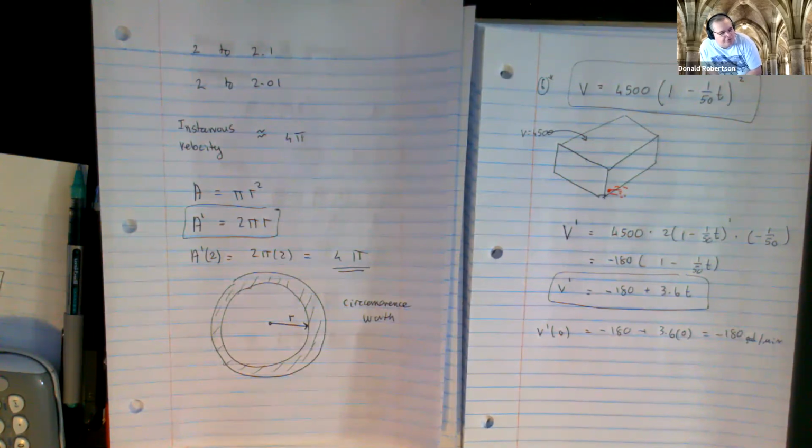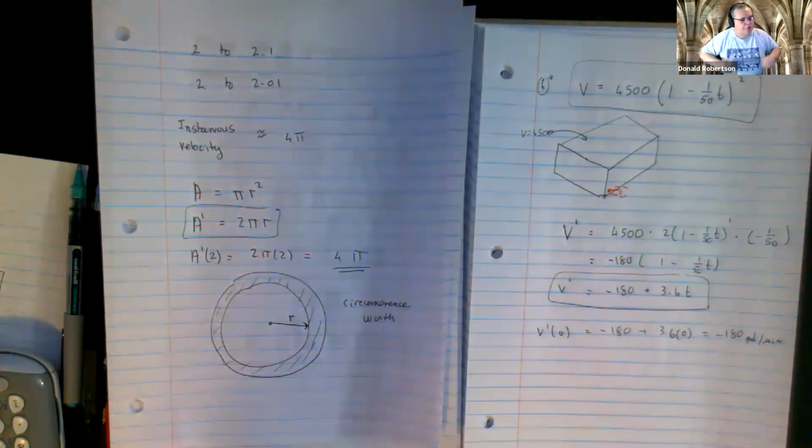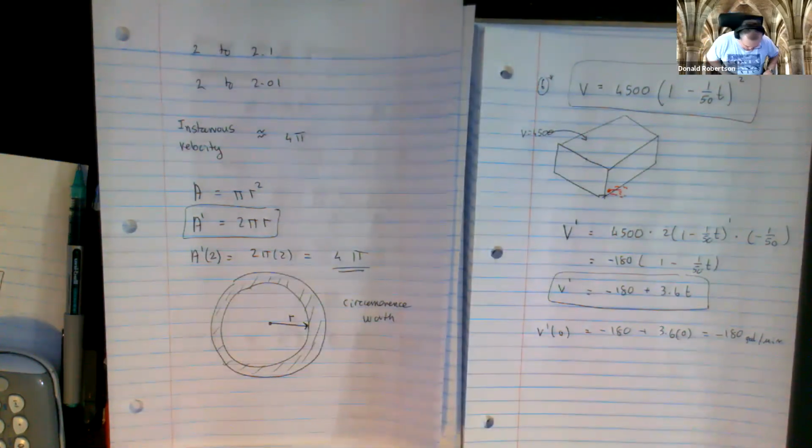Do you notice that the number is negative and not positive? Right, it's negative 180. What is the significance of that? Why is it negative and not positive? Because it's losing volume. If you're going down, if you're getting smaller, it's going to be a negative rate of change. If you're getting bigger, like a circle was getting bigger, it'd be a positive rate of change.